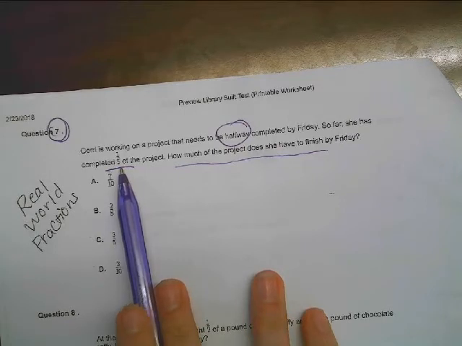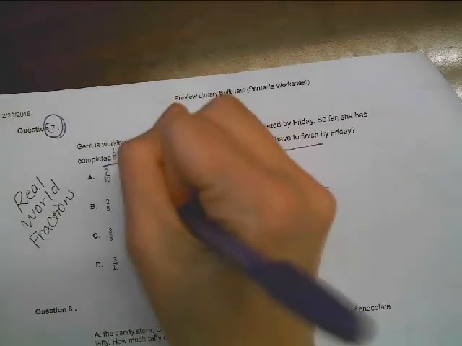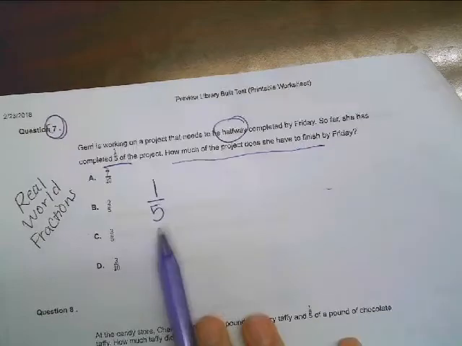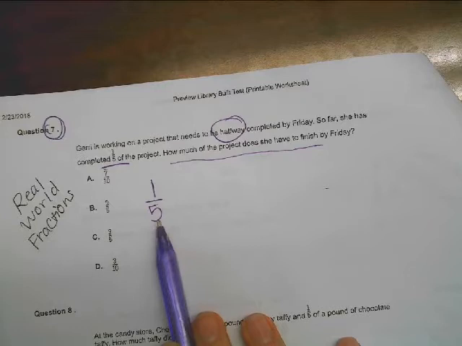So what we're looking for is what is half of 1/5. If you have 1/5, there's not a fraction that we can come up with that will give us half of 5. So we need to turn 1/5 into an equivalent fraction that we could figure out half of it.